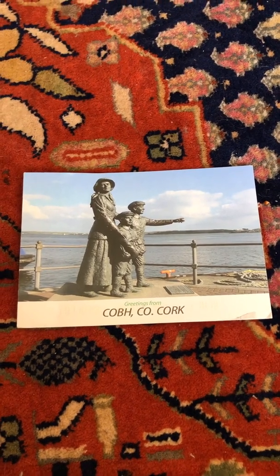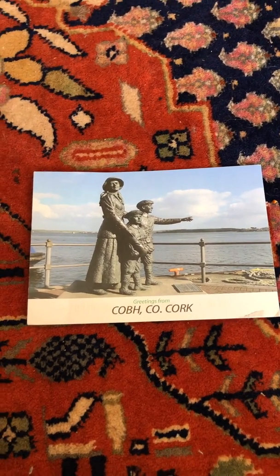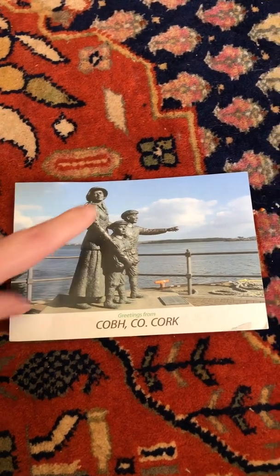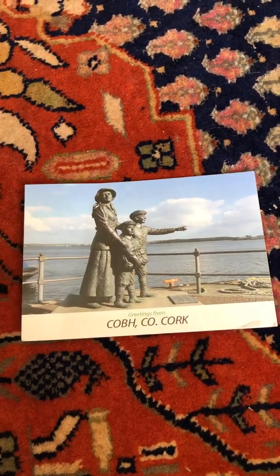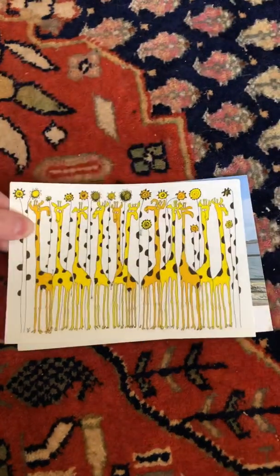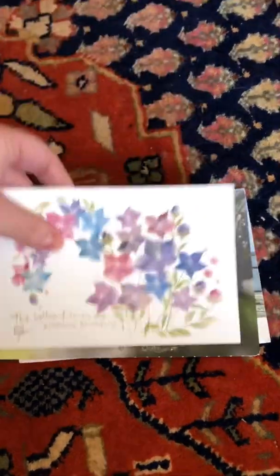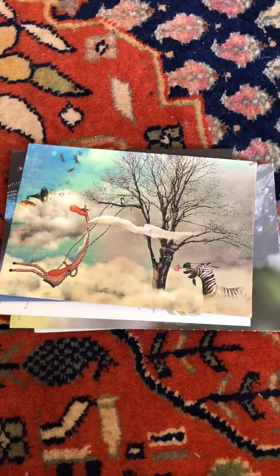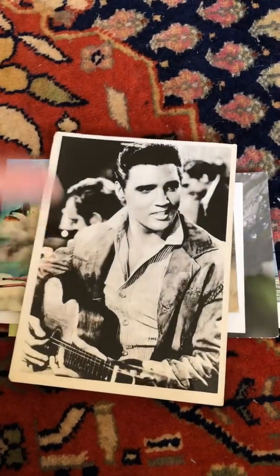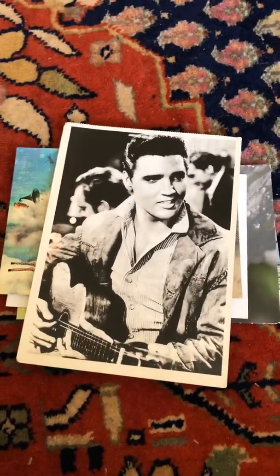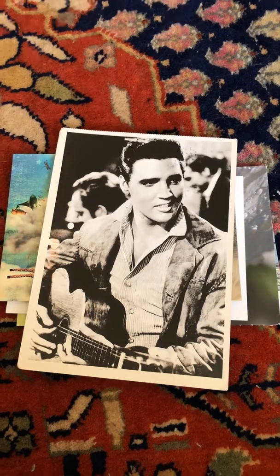That's right, they're all postcards. They all look very different. So we've got a family on this one, animals on this one, giraffes, flowers, more flowers, moomins, zebras and giraffes, and a famous singer called Elvis Presley. All of these are postcards.